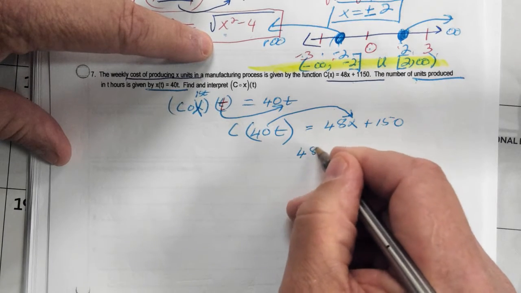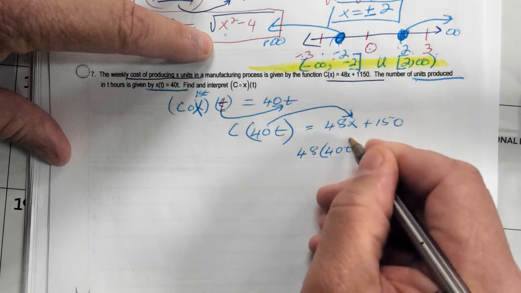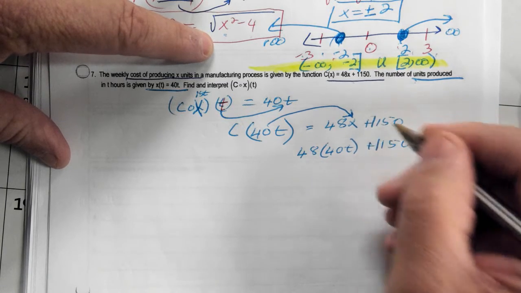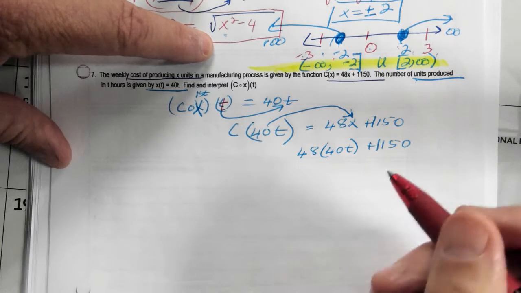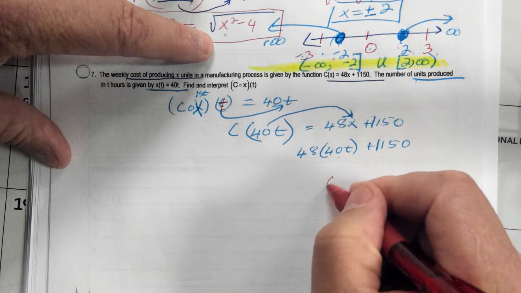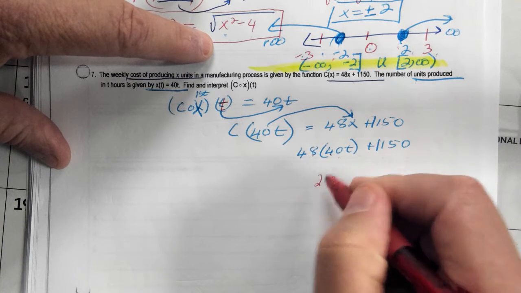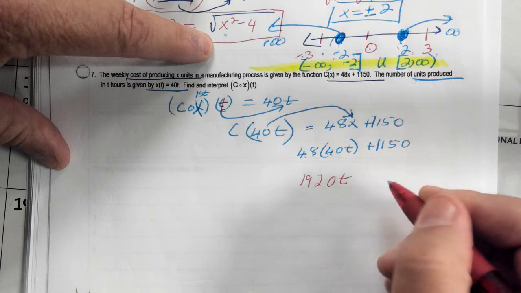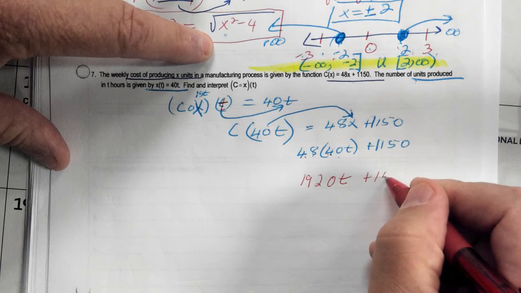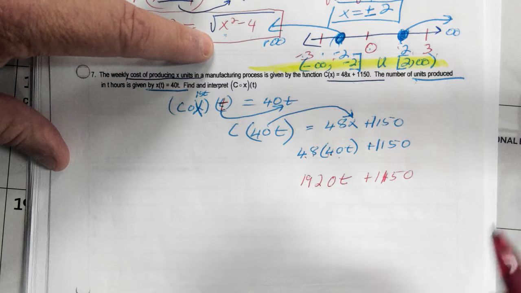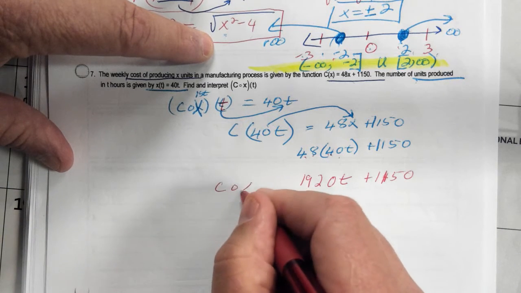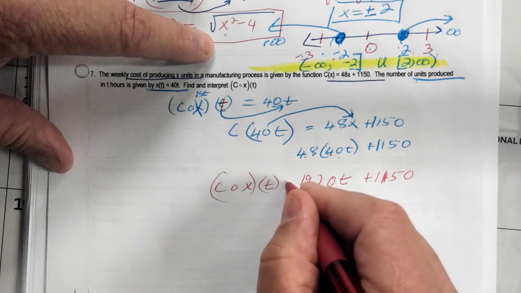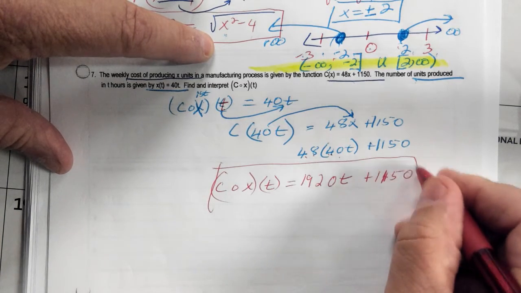That's 48 times 40t plus 150. No, it's 1150, my bad. 4 times 8 is 32. 4 times 4 is 16, and 3 is 19. That's 1920t plus 1150. That's C circle X of t. And I box that puppy.